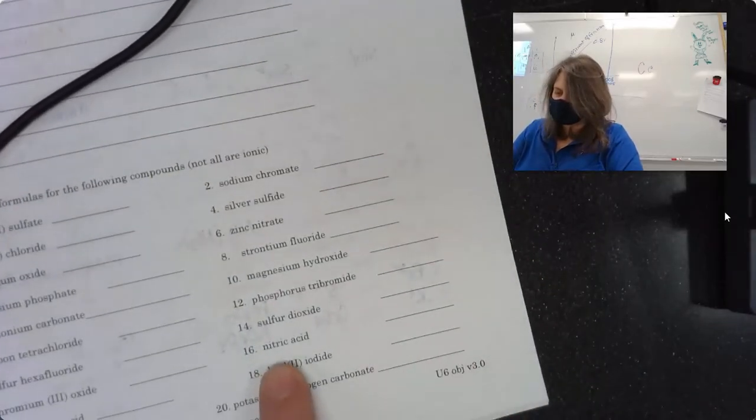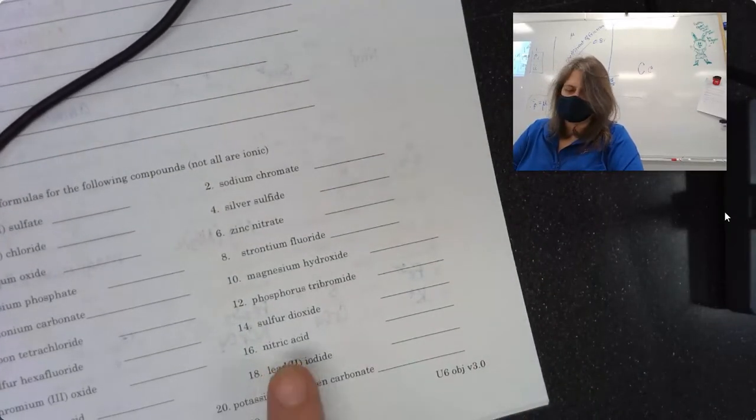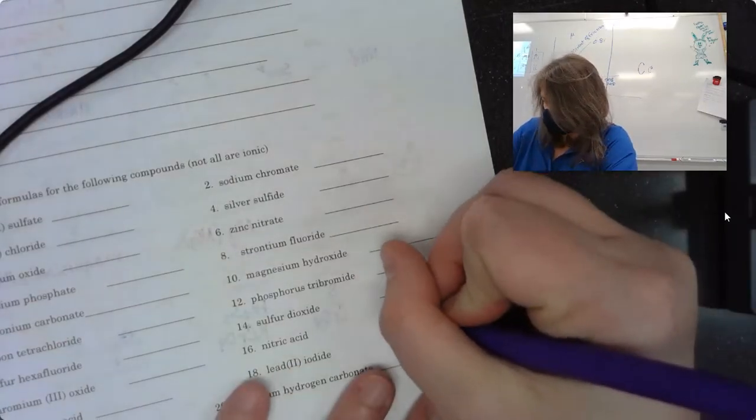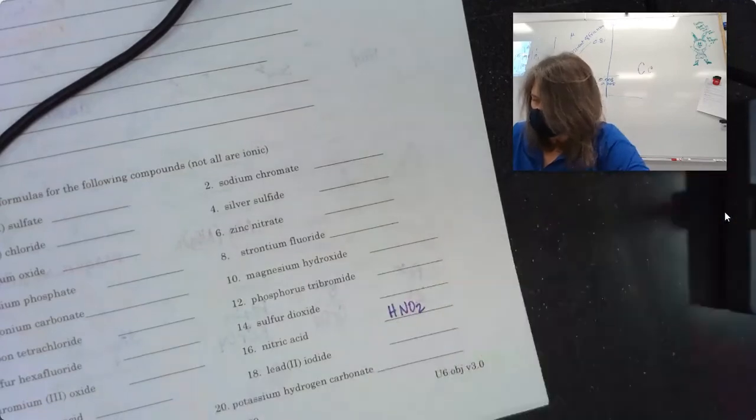Oh, there is one that's weird. This nitric acid down here. That's nitrate with acid. So that one is HNO. But wait, there's more.